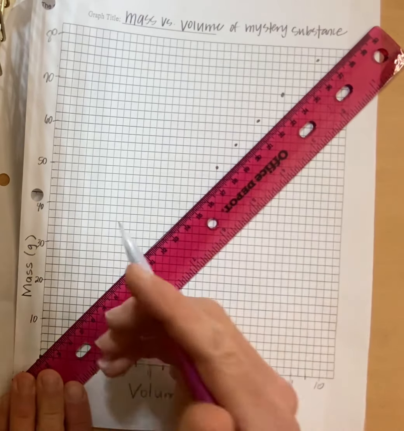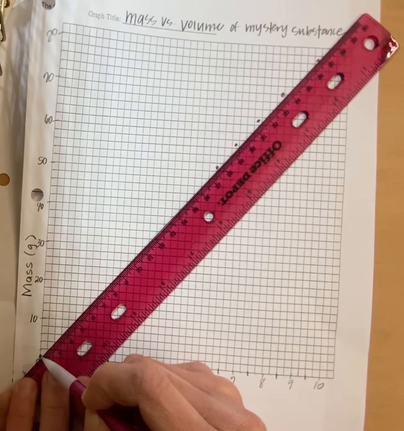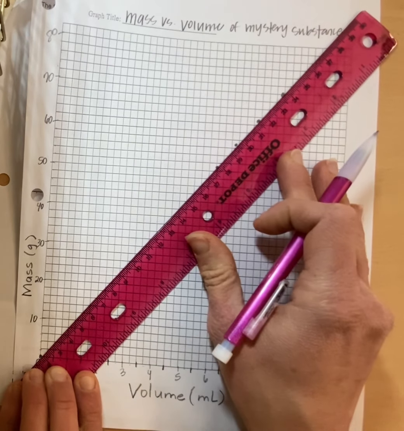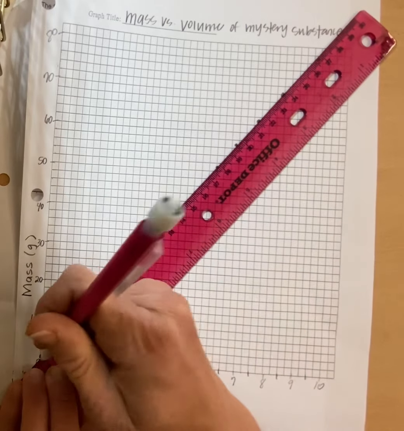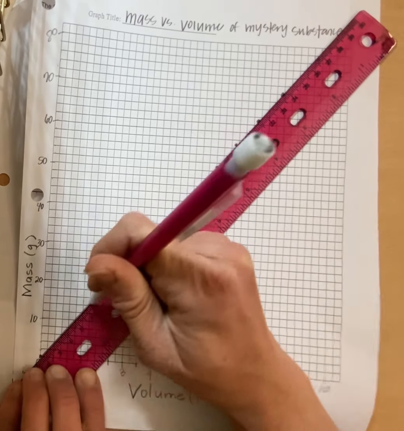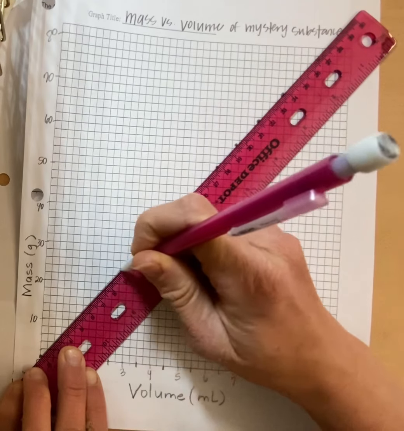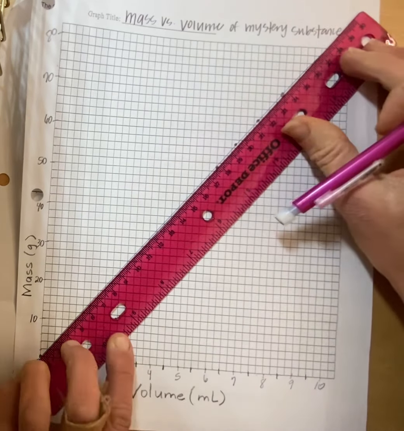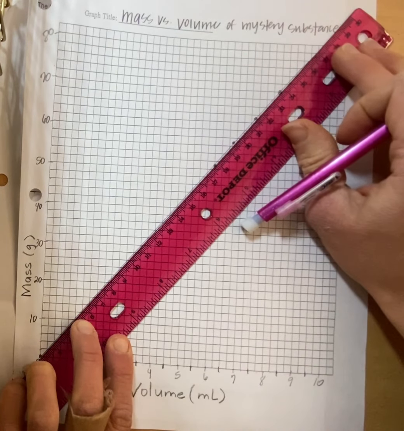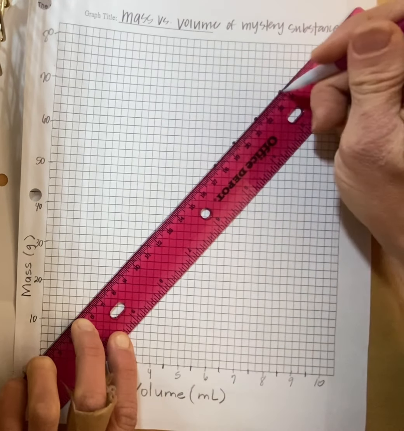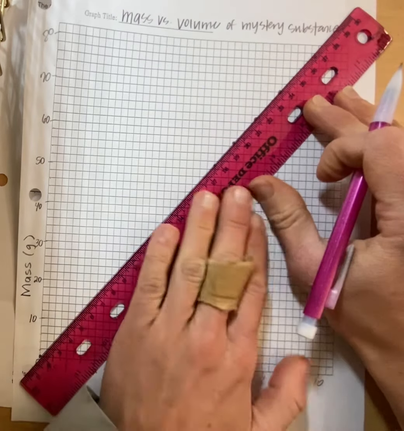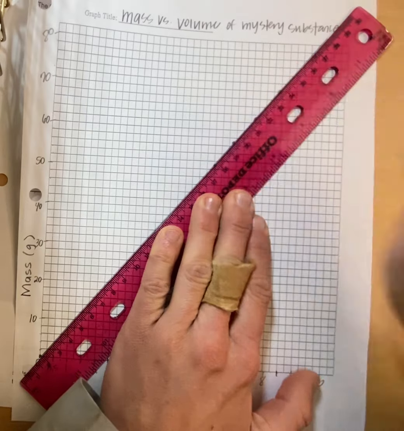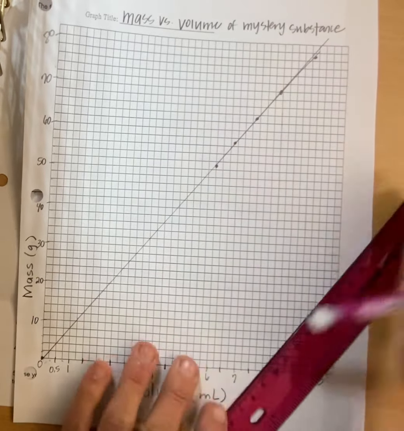I'm going to start at 0, 0, make sure my pencil is on the corner. Then I'm going to line up my ruler so that my line hits the majority of my points. And I'm making sure that I use a pencil just in case. Oops, and my ruler kind of went away from me for a second. Gotta hold it still. All right. So there is my line of best fit.